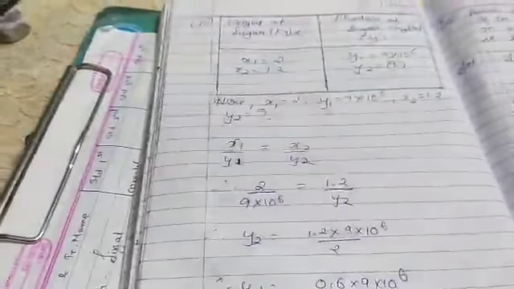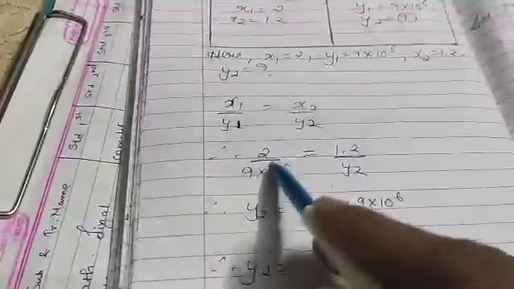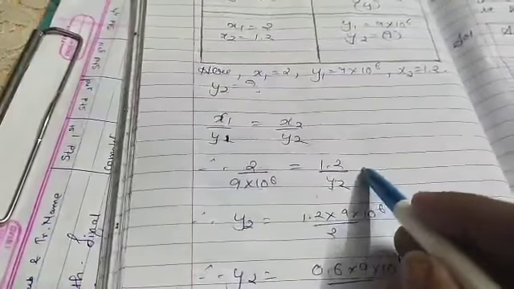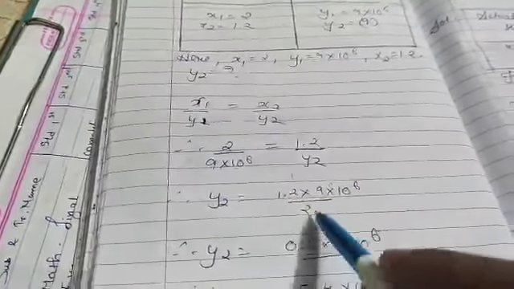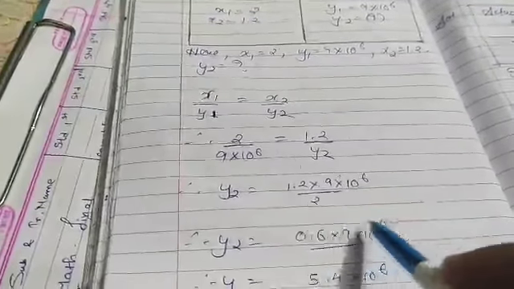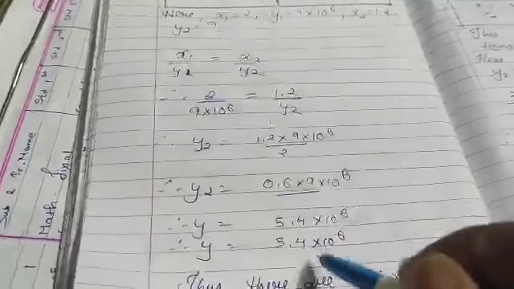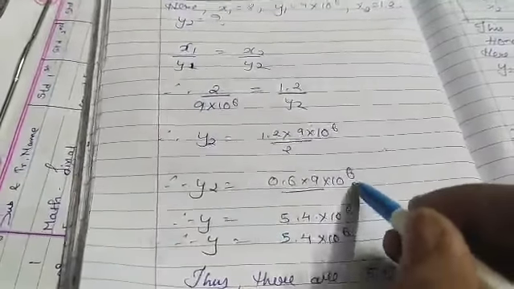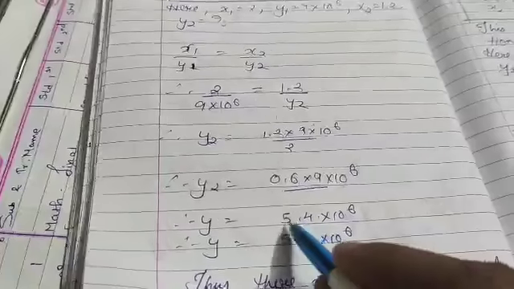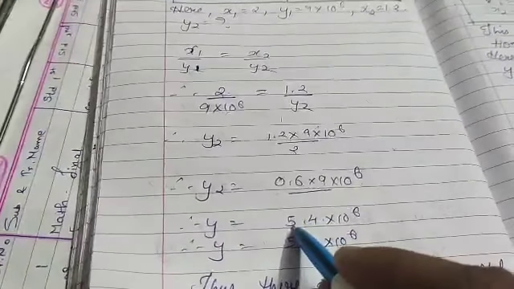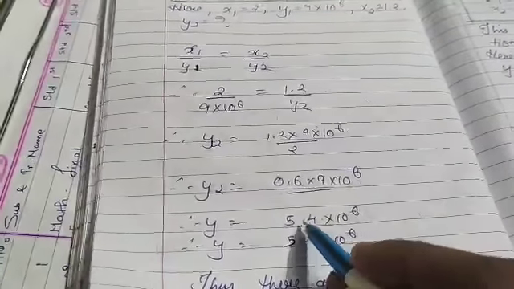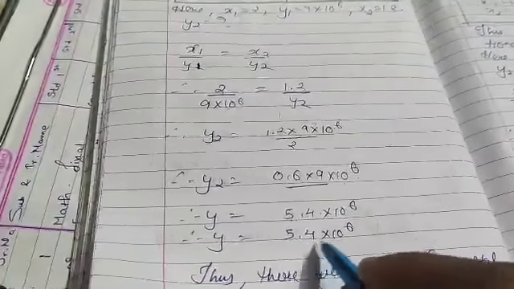When we do cross multiplication, y2 will come over here, 2 will come down, and 9 into 10 to the power 6 will come beside this 1.2. So when we do the division, 1.2 divided by 2, you will get 0.6 into 9. When we do that, you will get 5.4 into 10. So it is already in standard form, no need to move the decimal, because after one digit there is a decimal. So write down y equals 5.4 into 10 raised to 6.